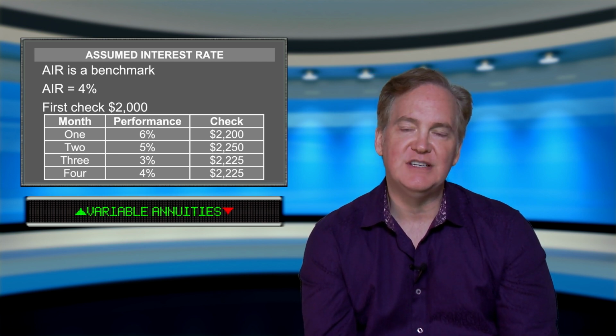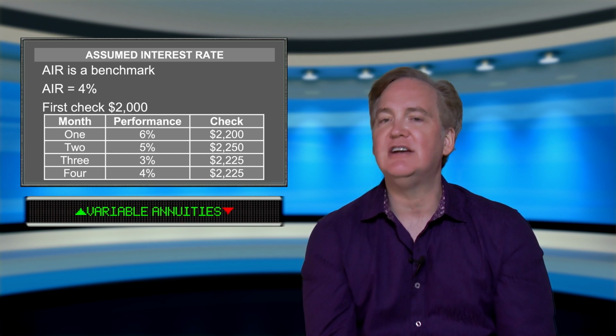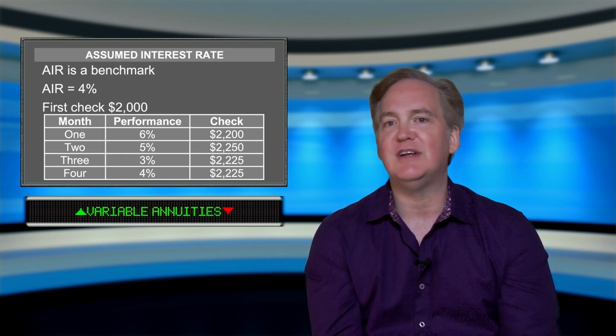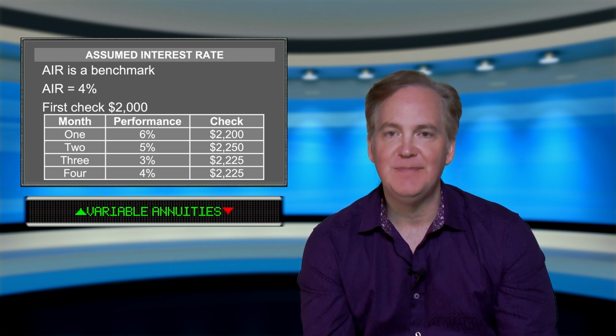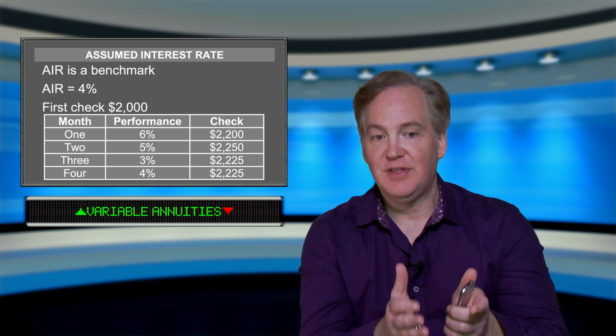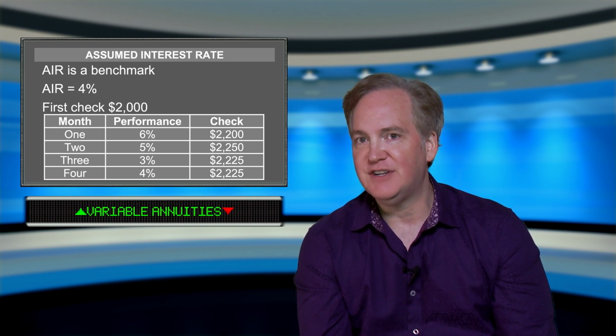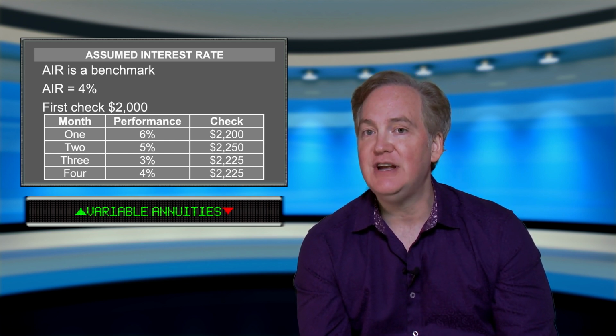Now, here we have a scenario up in the presentation, and we're taking a look at someone who has annuitized their contract. They've traded in their accumulation units for annuity units, and the insurance company has set an assumed interest rate of 4%. They're saying in order to keep your payments constant at $2,000, which is the value of this person's first check, we have to return 4% per year.